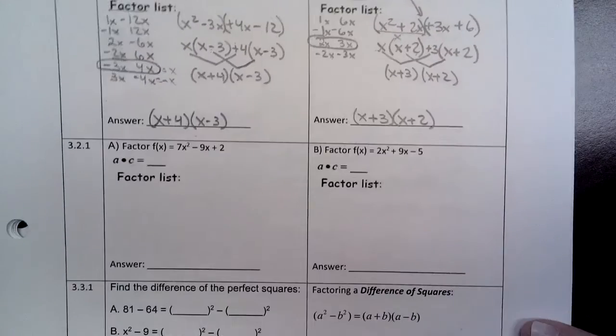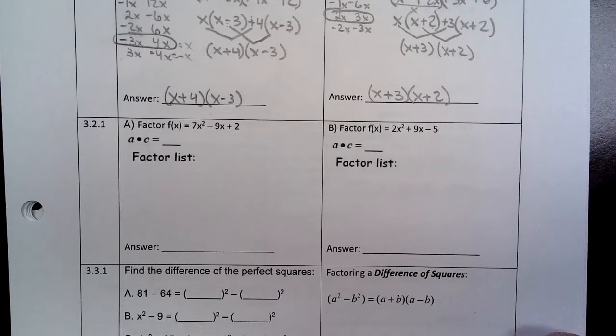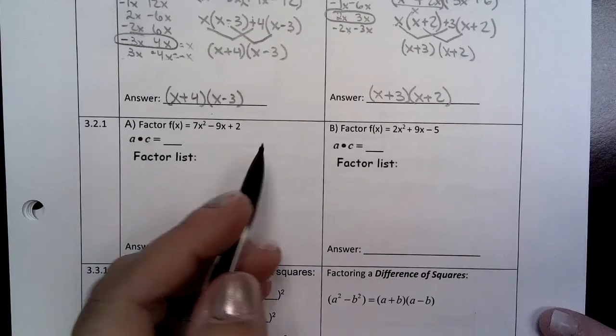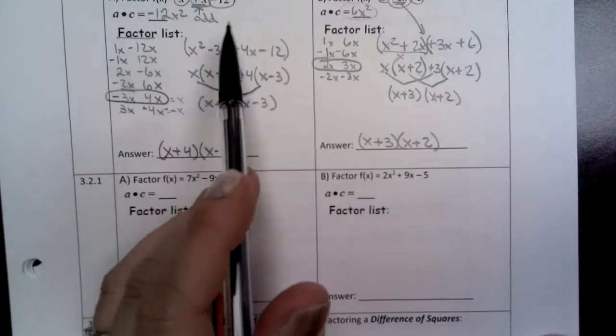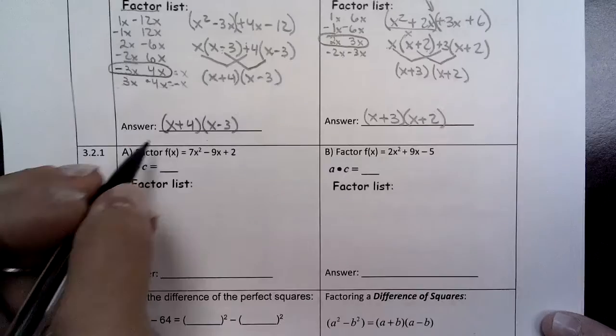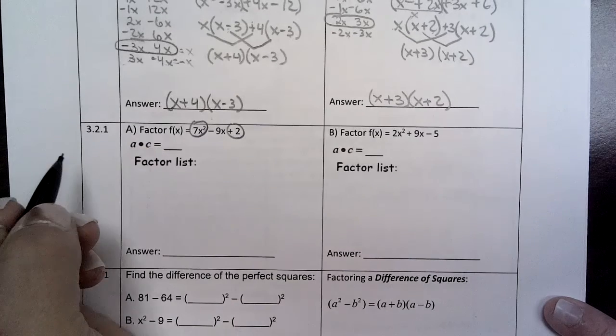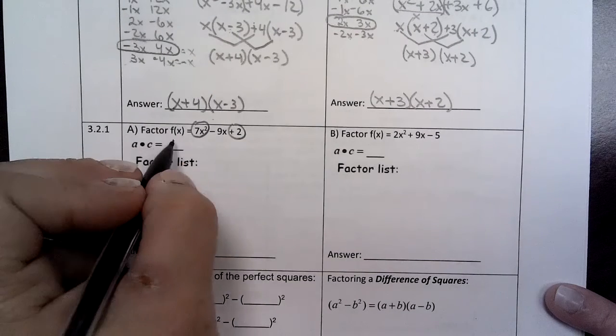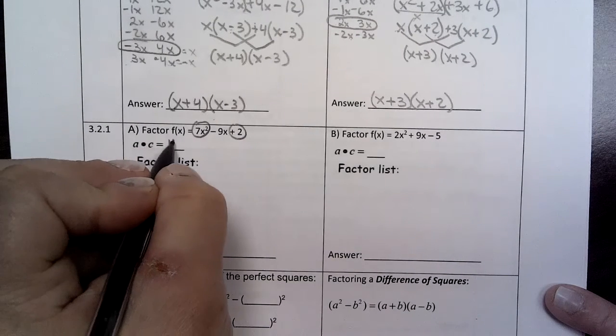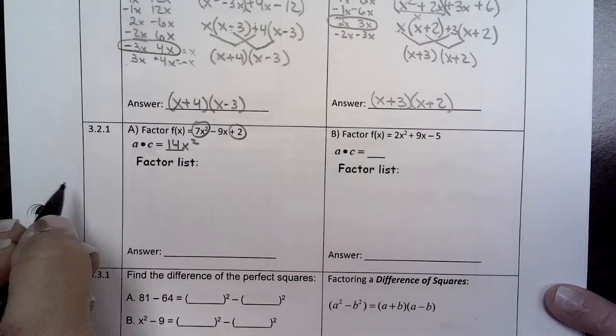All right, so we are also going to do 3.2 today, but it's just these two boxes right here, and it's just a continuation of this one. Okay, so I'm going to do the exact same thing. I'm going to circle my A and my C. Okay, and I'm going to go ahead and multiply these together. 7 times 2 is 14x squared.